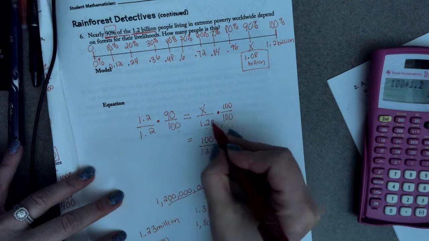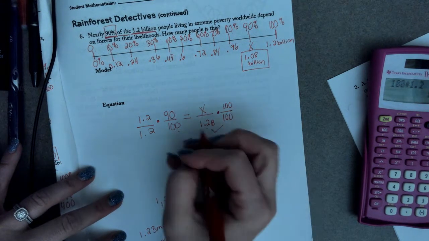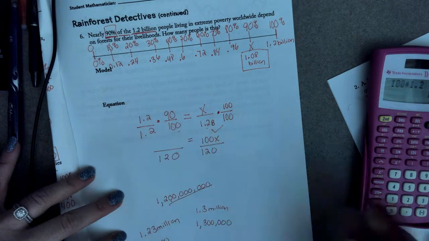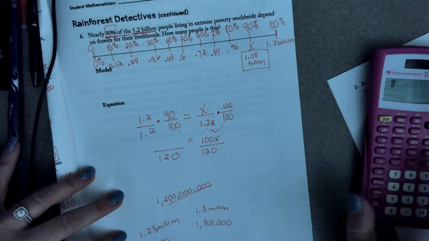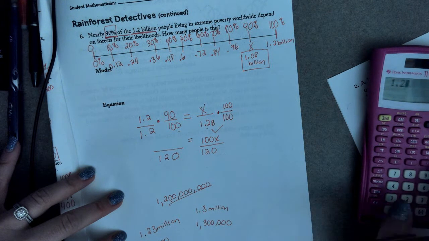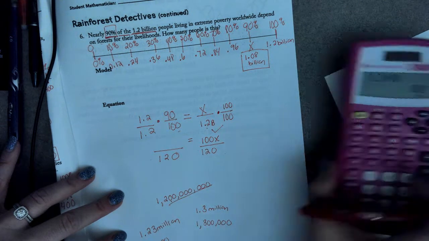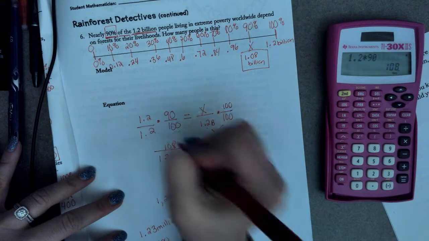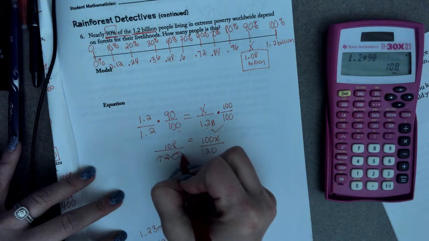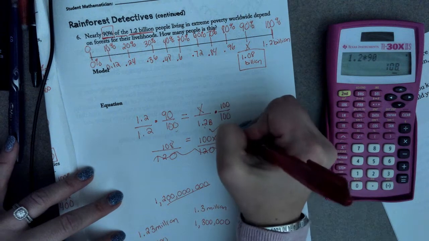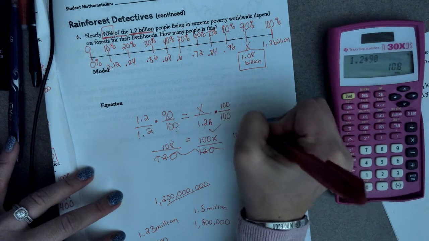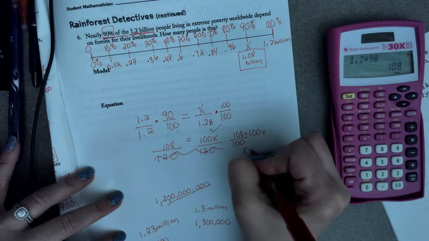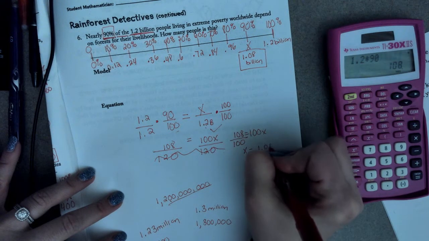So we're just moving the decimal and adding the 0. And then on this side, it will also equal 120. And then we're going to take 1.2 times 90, and we get 108, right? So 108. These are the same. Get rid of those. 108 equals 100x. Going to divide that by 100, and x will equal 1.08.